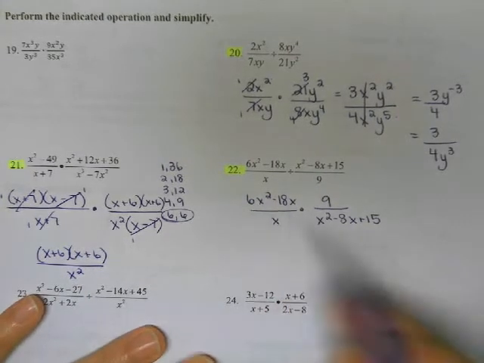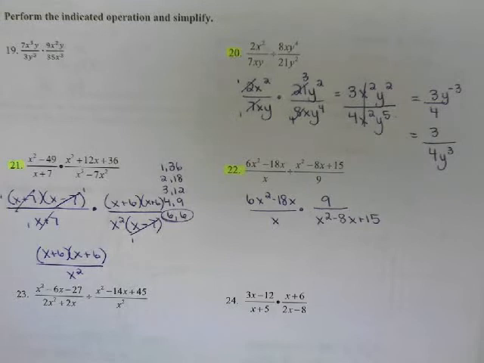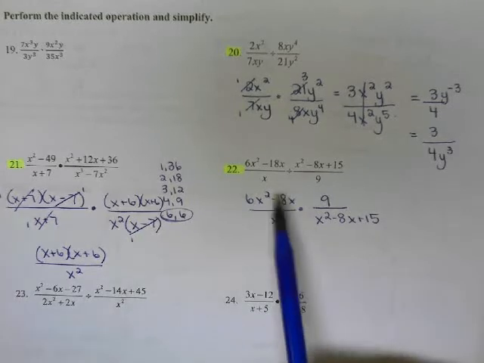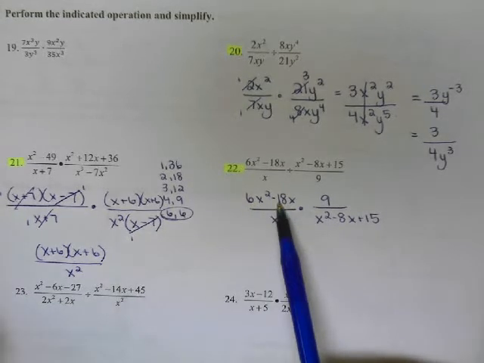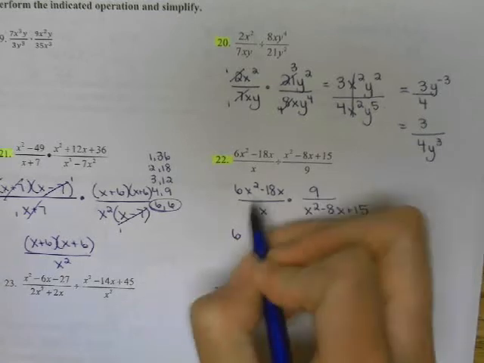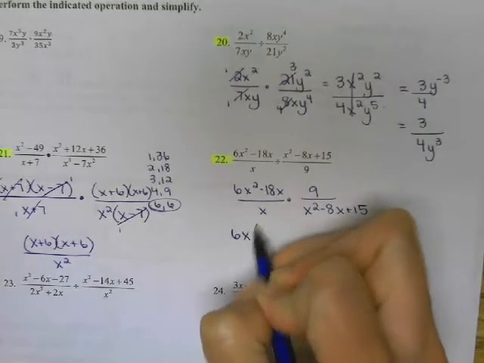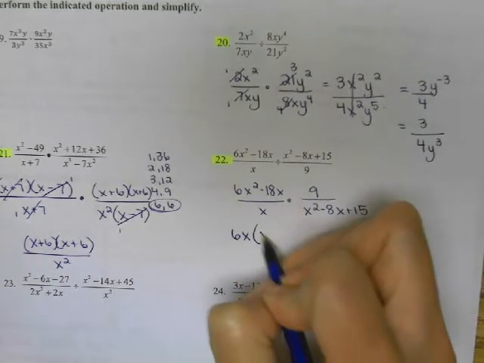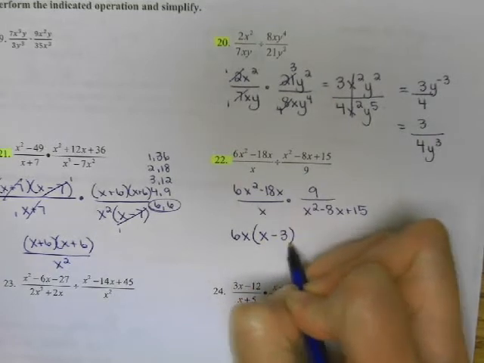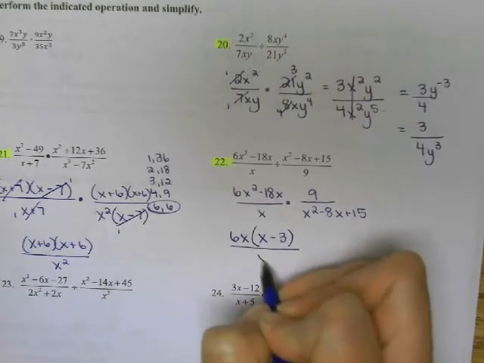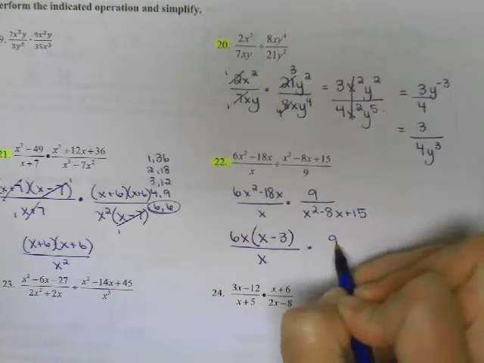So 6x squared minus 18x, that's a GCF problem. It's a binomial, and they both have at least an x. So I'm going to take out what they have in common. 6 and 18 both have a 6 in common. X squared and x have an x in common. If I take those out, I get x minus 3. And then I still have an x in the bottom.